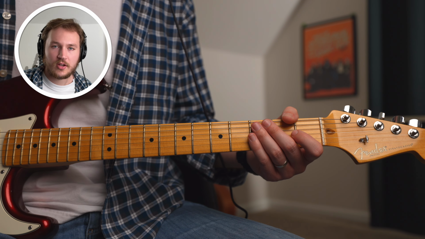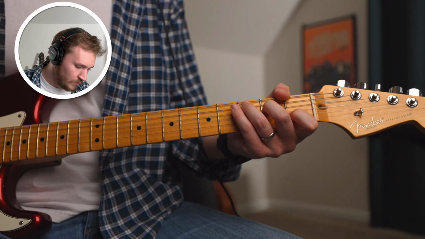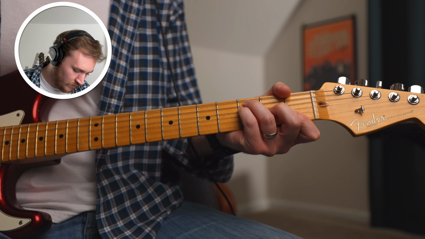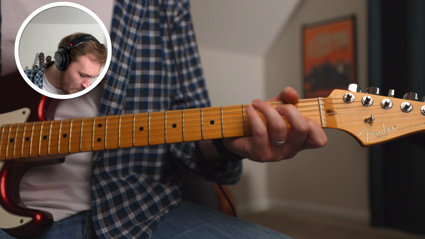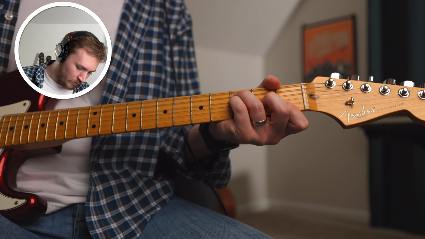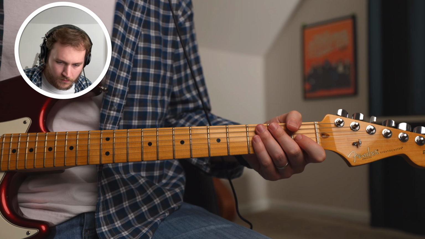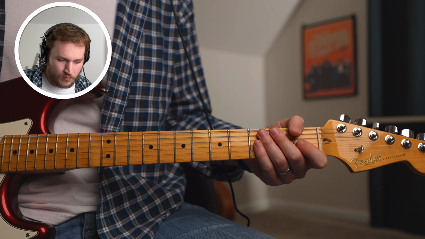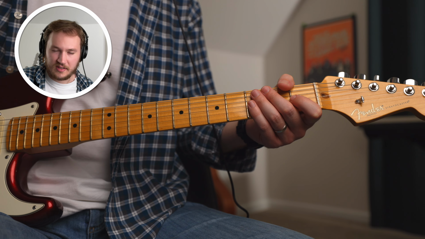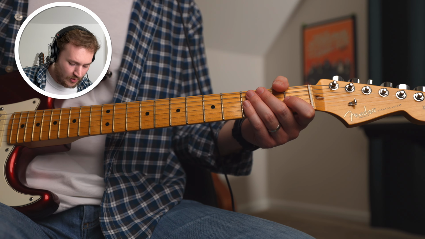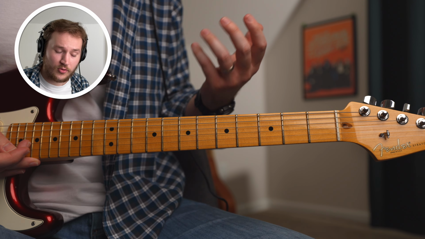I'm going to start by just looping our chords C and F. Okay, now I'm going to throw in a little distortion just so you can hear the lead guitar differentiated from the rhythm guitar. And you're going to see that I'm going to target those chord tones that we were talking about before.